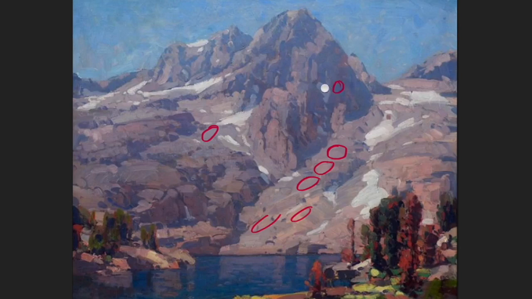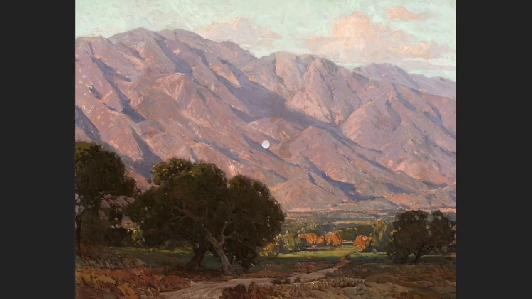Then the same thing in the shadow. You've got 2 or 3 different colors, maybe a couple of value changes. But start with that one overall color that best suggests the overall value and color of the mountains in the light and the shadow. So another one here, not quite as dramatic.